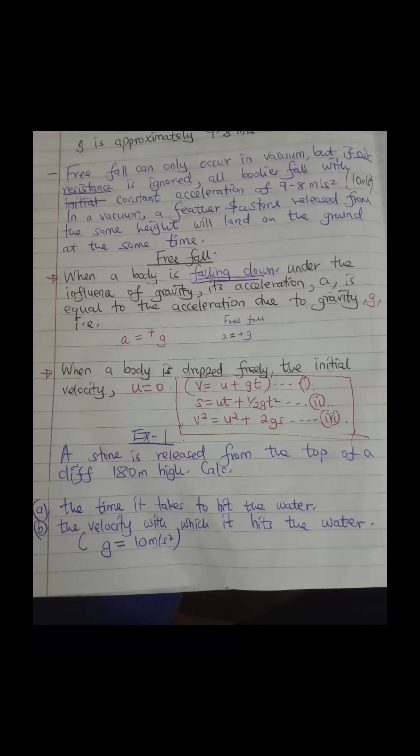So a half of 10 is 5. So you have 180 is equal to 5t squared. Divide by 5, we have t squared is equal to 36. Square root of 36, t is equal to 6 seconds.